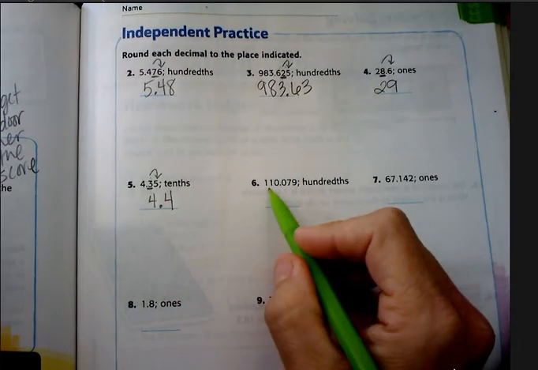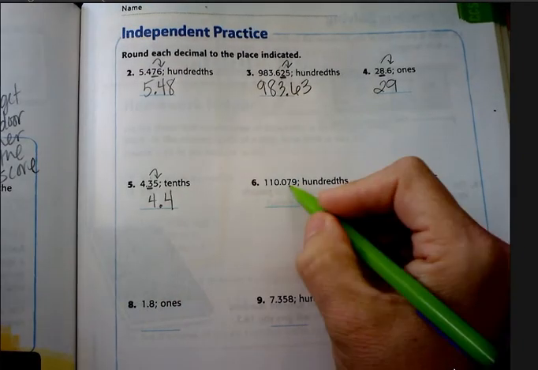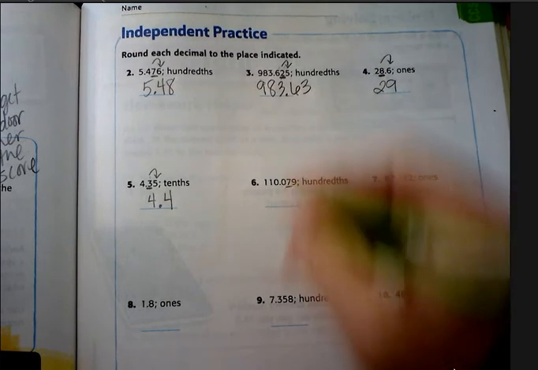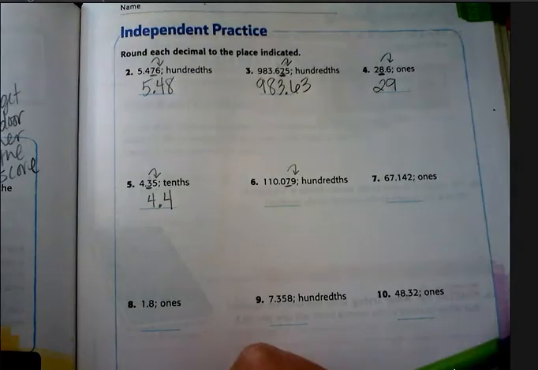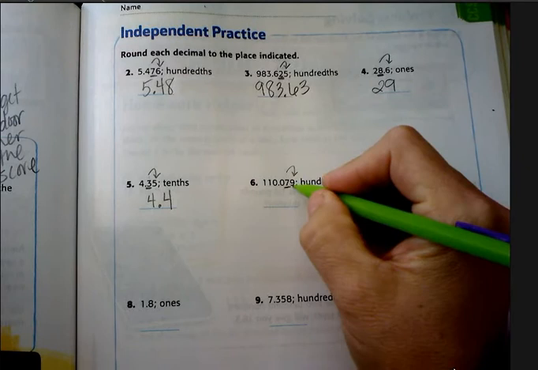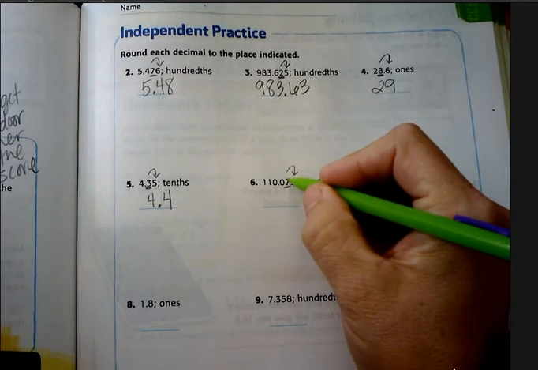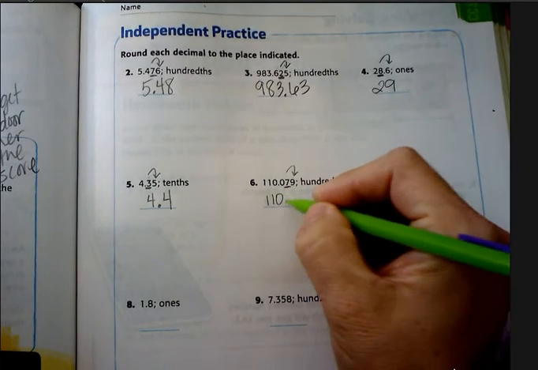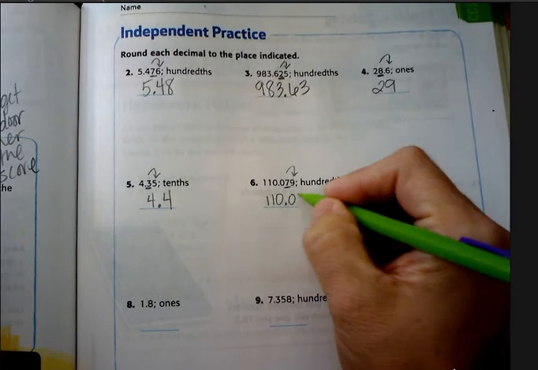This one is the hundredths. We've got tenths, hundredths. Find your target. Look next door. 5 or higher. It is 5 or higher. Go back and raise the score. 110.08. We've got to raise that score.